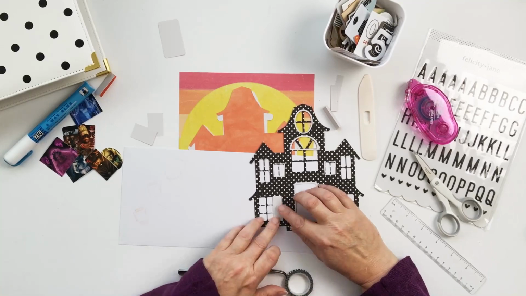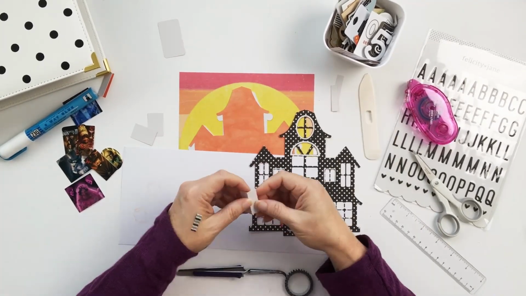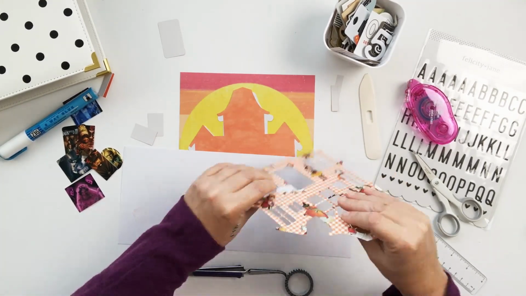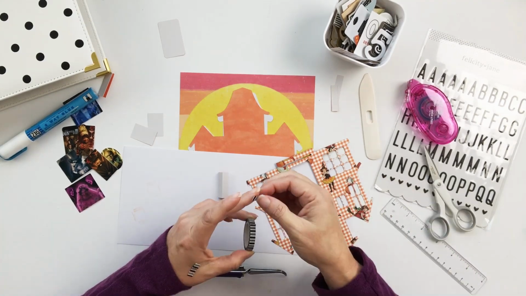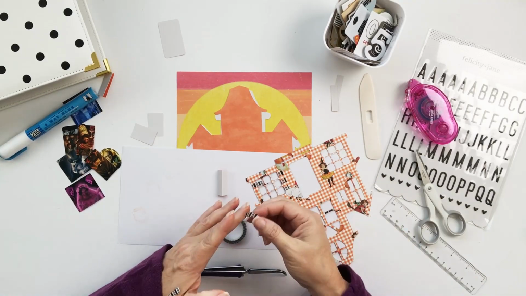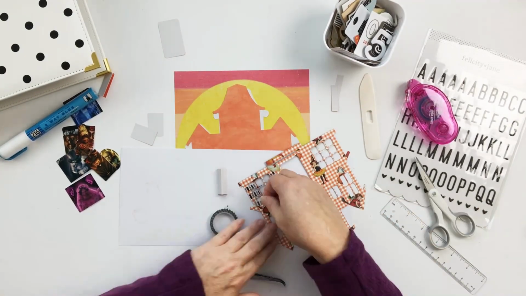So here's where I was going to try to figure out how to do the hinged shutters. I had cut some of those little pieces, as you can see, and was doing a hinge with the washi tape behind these two windows on the first floor.